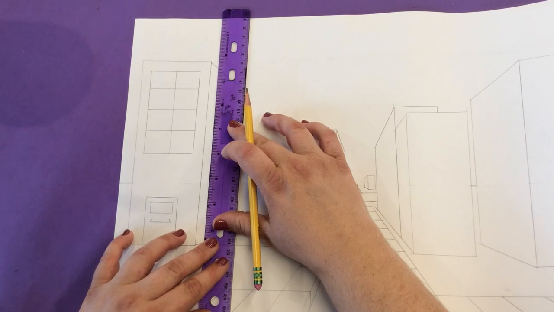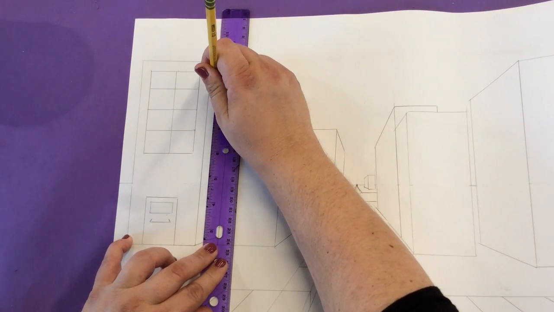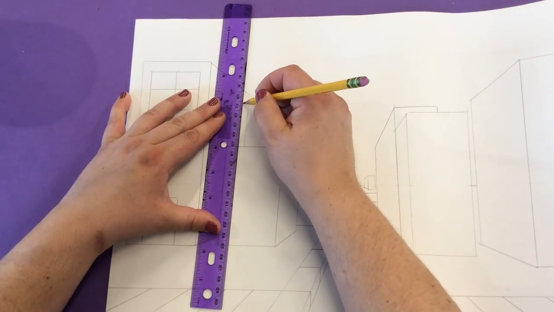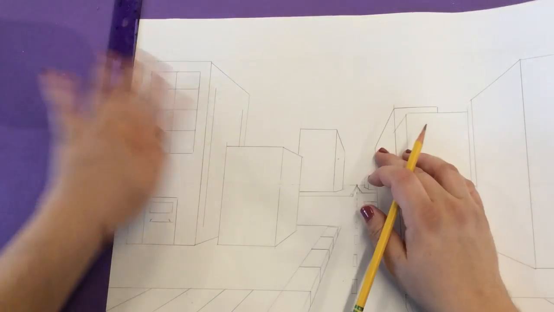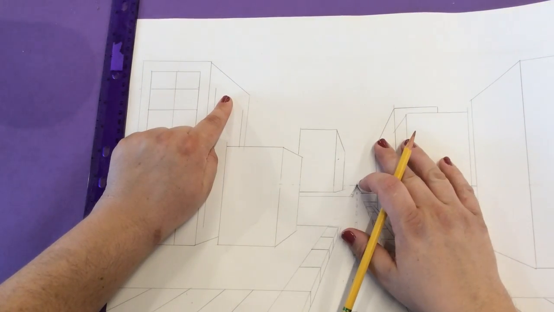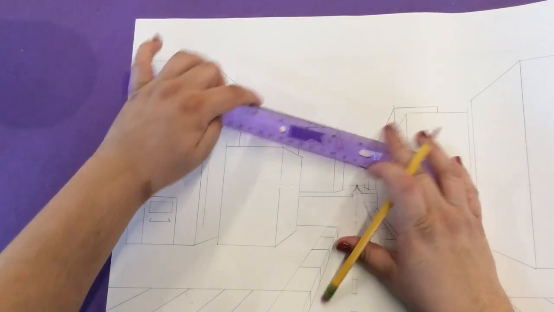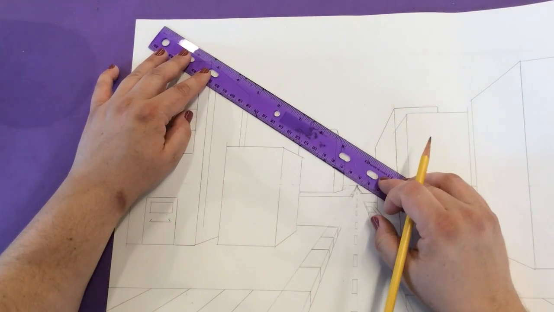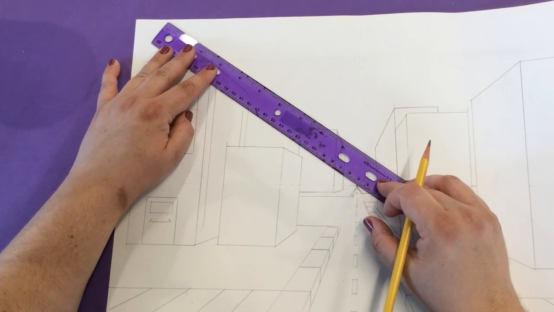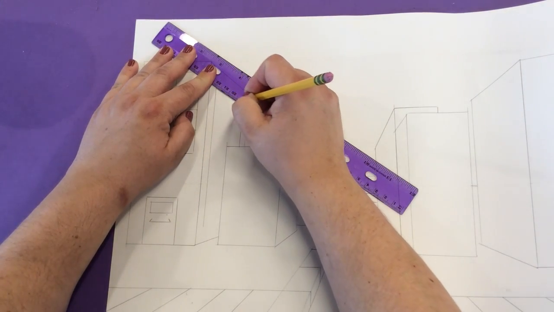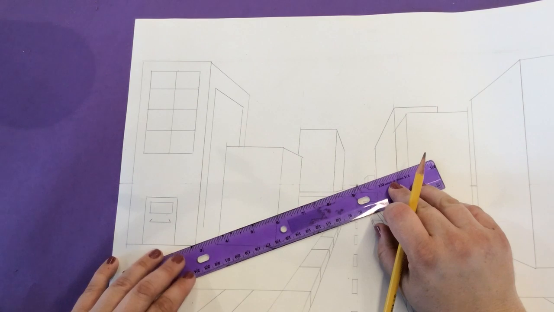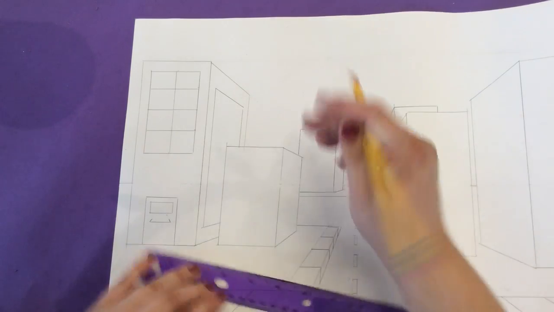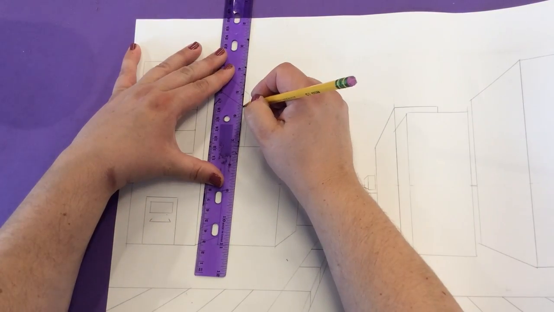So I'm going to start out the same as I did before. I'm going to start with a vertical line, and then I'm going to add a vertical line over here. But my horizontal line, since it's on the side of my building, is going to turn into a descending line. So I'm going to touch this first line here to my vanishing point. Since this side here is going back into space, we have to use that vanishing point. So I'm going to do that on the top and the bottom. Connect that little line there.